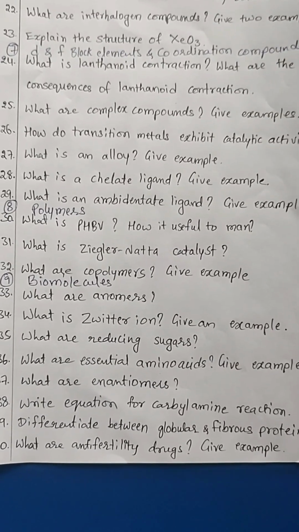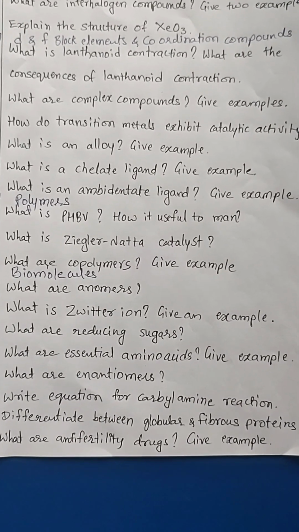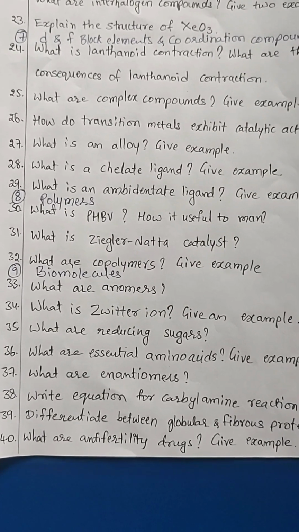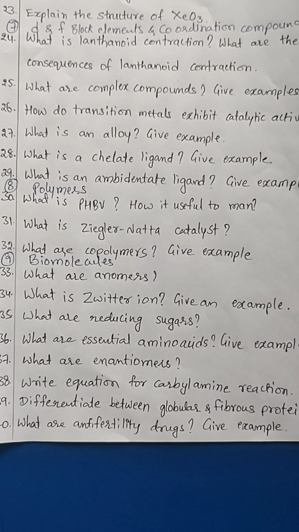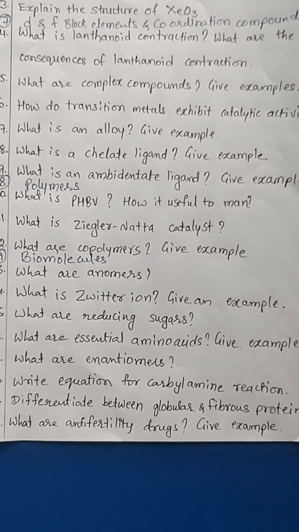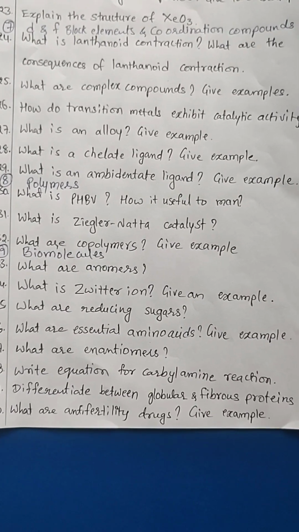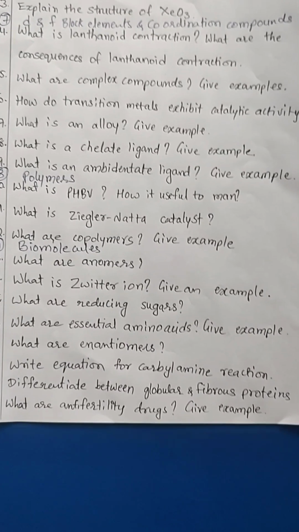Give examples. 26th one: How do transition metals exhibit catalytic activity? 27th one: What is an alloy? Give example. 28th question: What is a chelate ligand? Give example. 29th question: What is an ambidentate ligand? Give example.